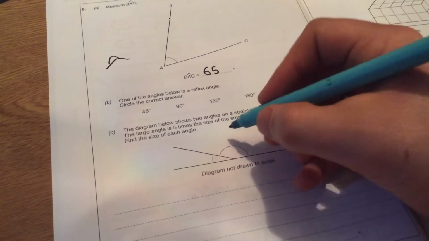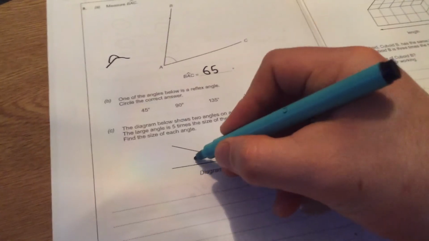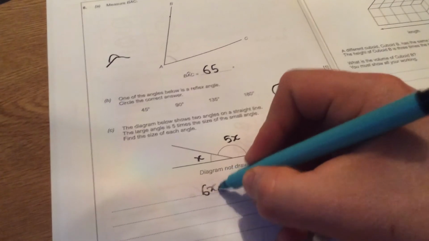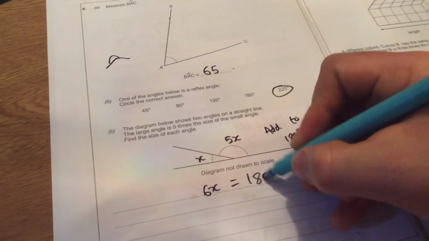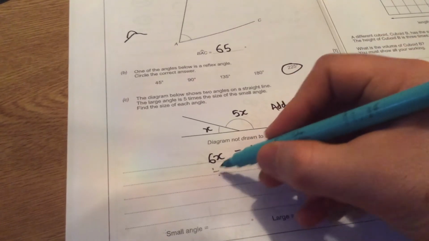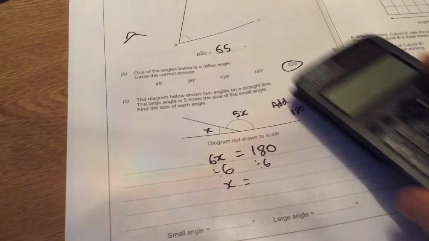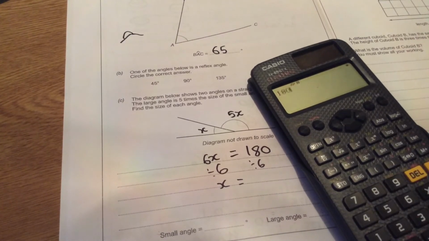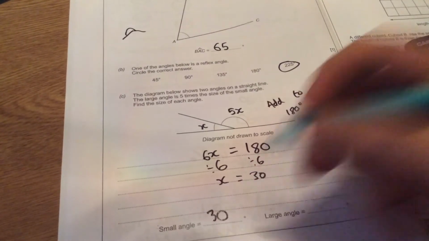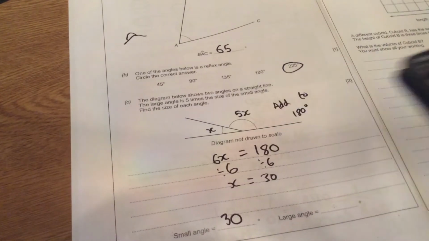Now, up to you how you do it. I'm going to use algebra. They're saying this by here is 5 times bigger than that. So I'm going to call that 5x. I'm going to call that x. If I look at all the x's I've got together, I got 5x and x, which makes 6x. And all of that has got to be equal to 180 degrees. Now, we're all really good at solving equations. So if I divide by 6 on your calculator, 180 divided by 6 gives me 30 for the small angle. And if the big angle is 5 times as big, I just times 30 by 5. Gives me 150, and that's it.